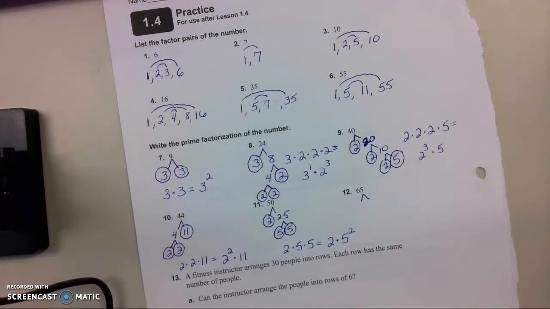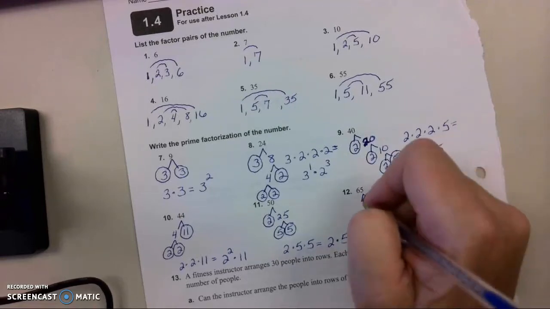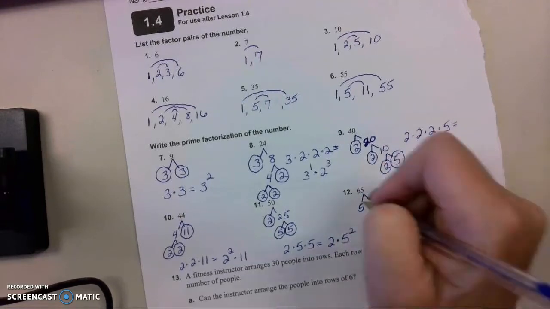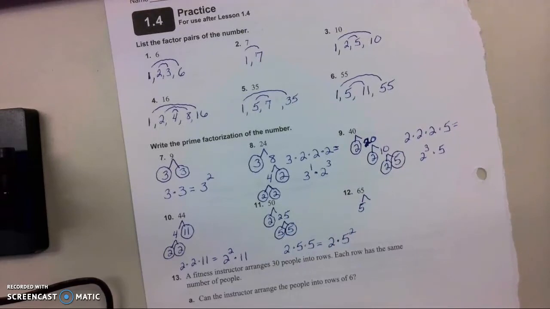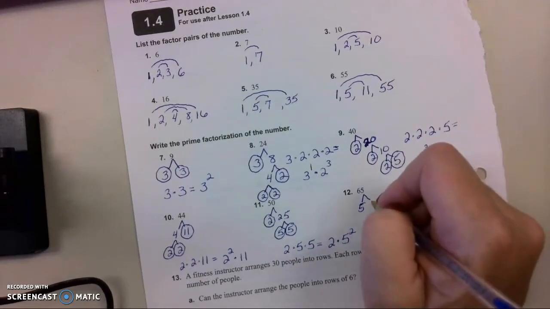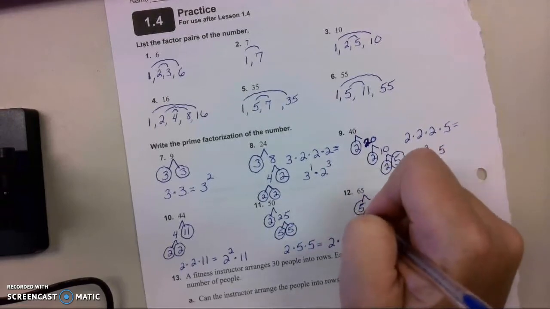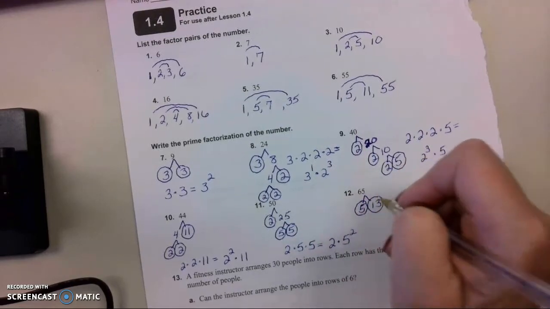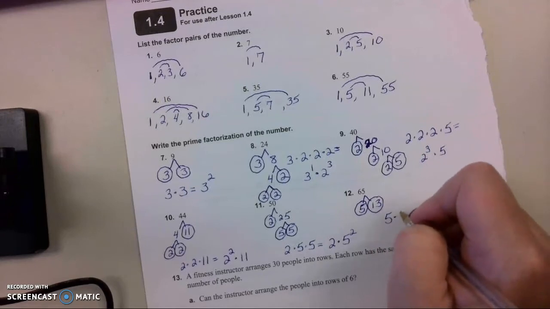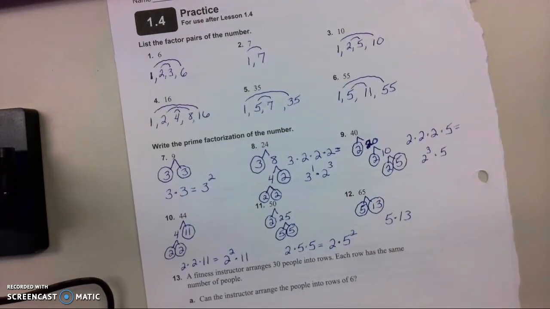And so I am going to choose 5. And then you might need to count how many 5s it's going to take to get there. It is 13. 5 is a prime number. 13 is a prime number. When we pick our berries, we just have 5 times 13.